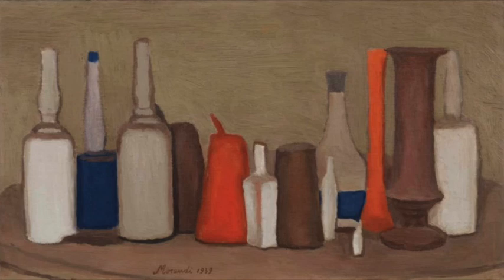So to simplify this idea of the grid, showing Morandi's Natura Morta from 1939, and he was obsessive about painting still life. This guy would spend weeks picking the objects and the tablecloth and the placement and everything.